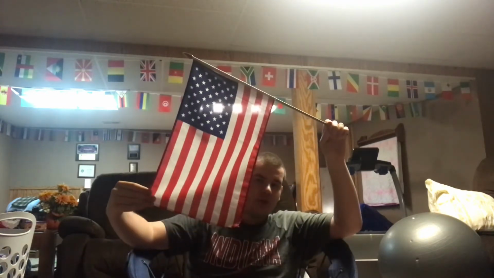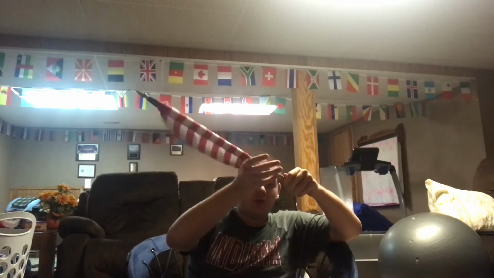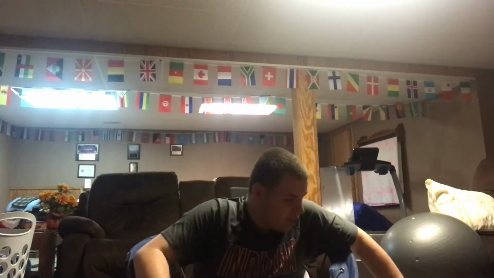Another thing that I like to point out is ratio. Most flags have a 2:3 ratio, hence this American flag having a 12:18 inch ratio. Ratio, in case you didn't know, is the dimension of a flag, if you haven't already figured that out in math. So, with that out of the way, let's kick in with the design elements of a flag.